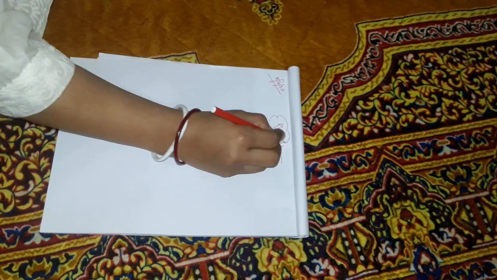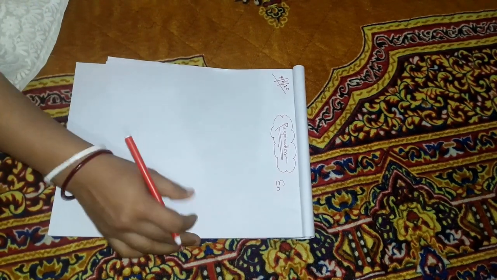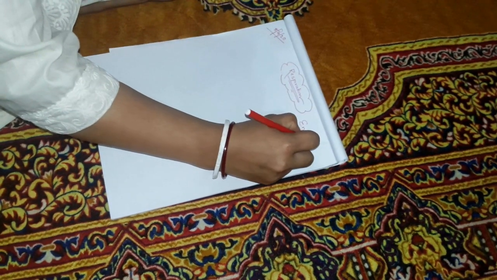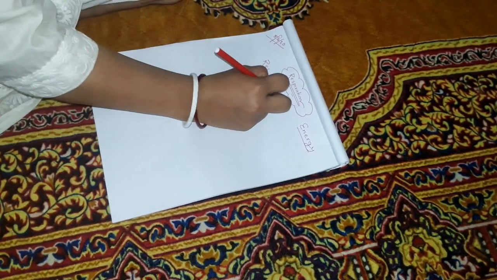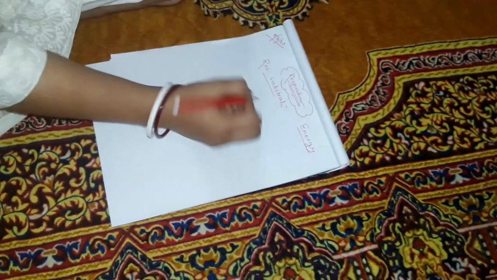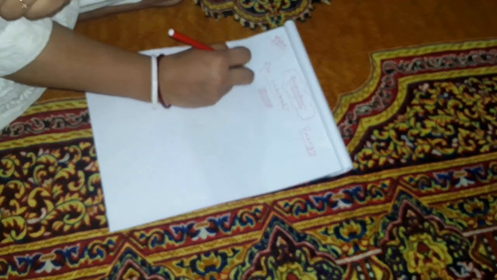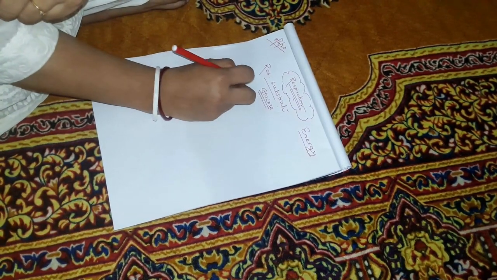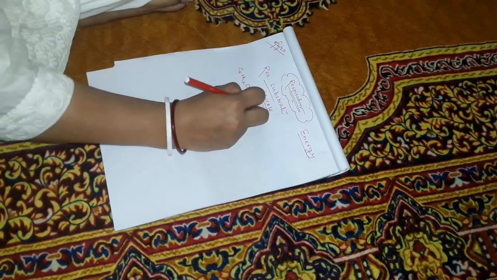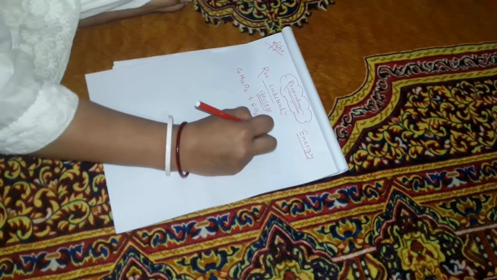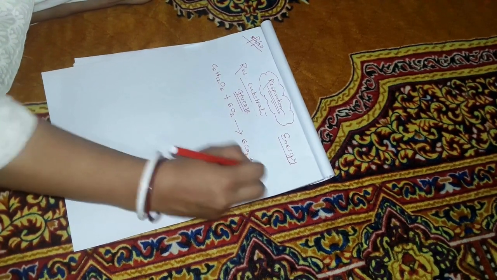So today our topic, respiration, to get the energy. Here we have the respiratory substrate. Which one is the respiratory substrate? Of course, the glucose. This is the reaction: C6H12O6, which is combined with 6O2, and it will ultimately release CO2, water, and energy.